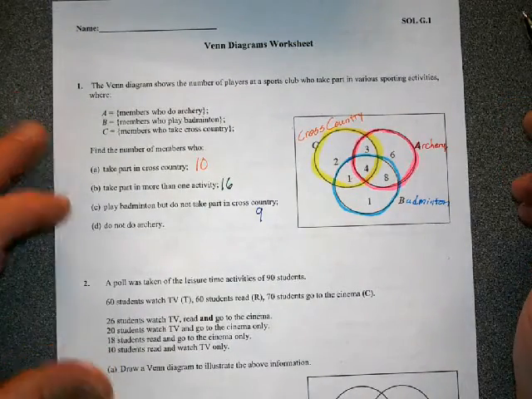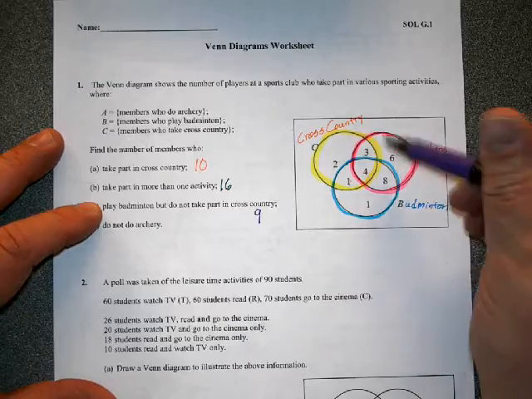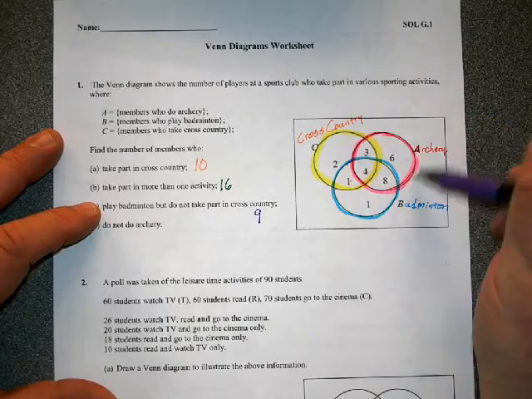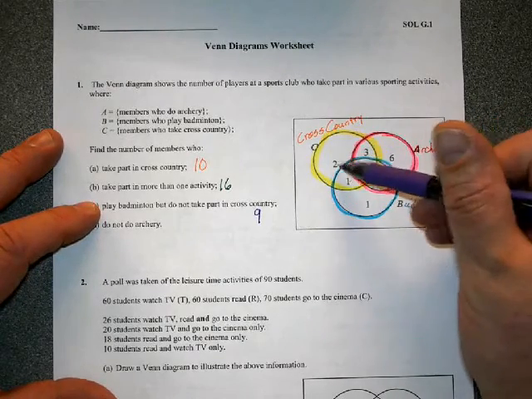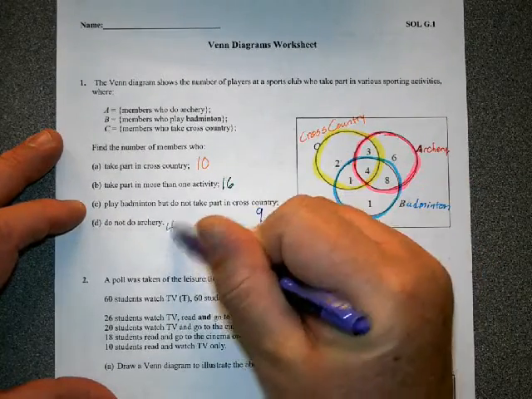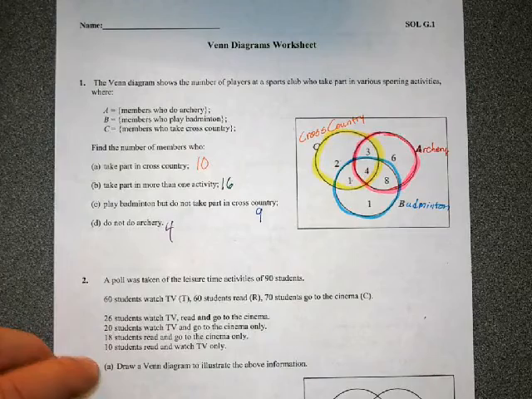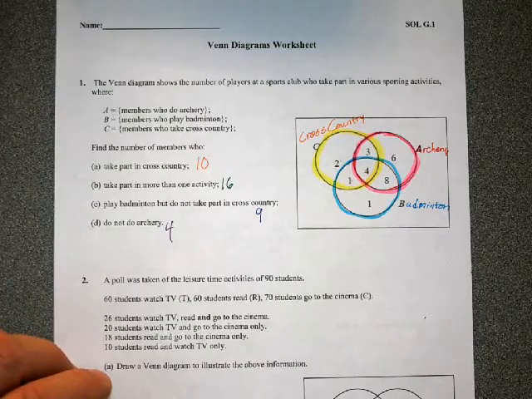We can't have anybody in the pink, right? So 2, 3, 4. He said badminton, now he said cross country. Badminton. Did you guys get that?